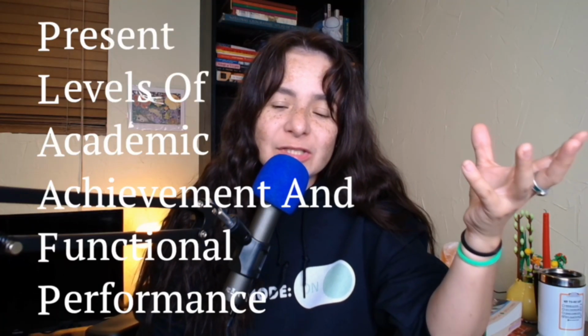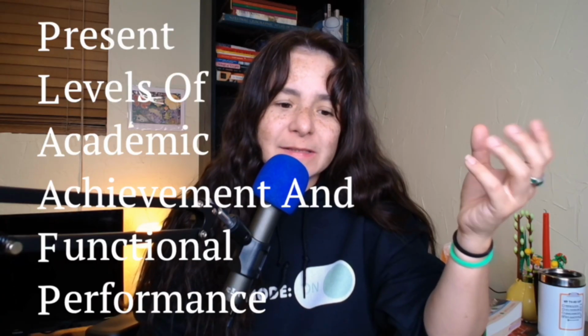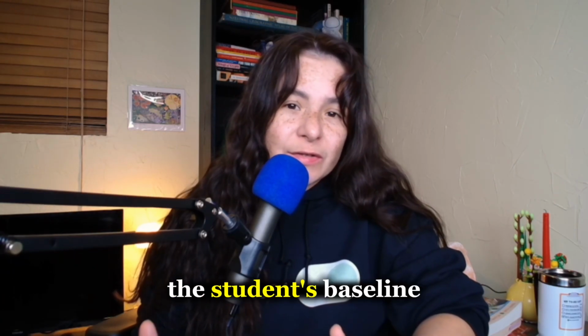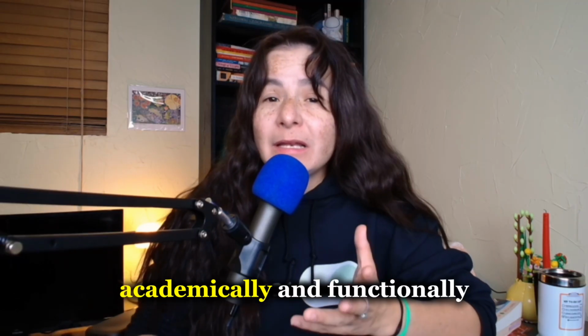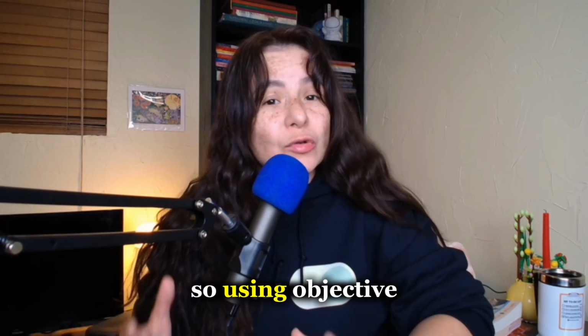Present levels, also called PLAAFP, stand for present levels of academic achievement and functional performance. This section is basically the student's baseline. It captures where the student is right now, academically and functionally. So using objective data. Data, is it data or data? And I call it, let's ask. Data. Okay, very good. So using objective data.